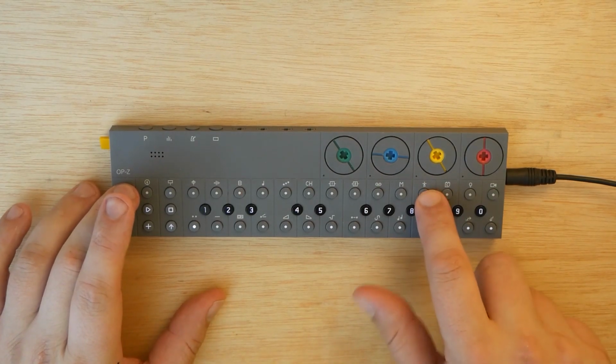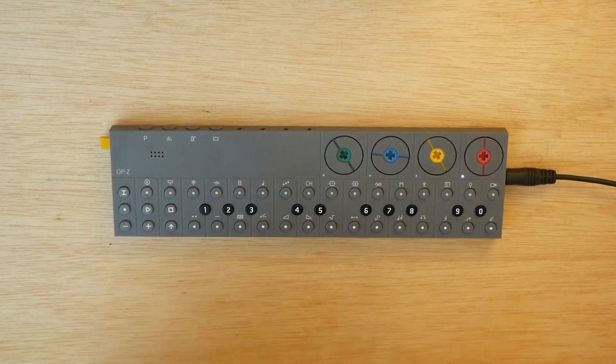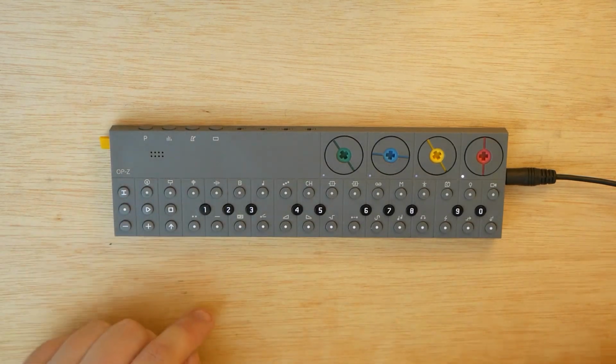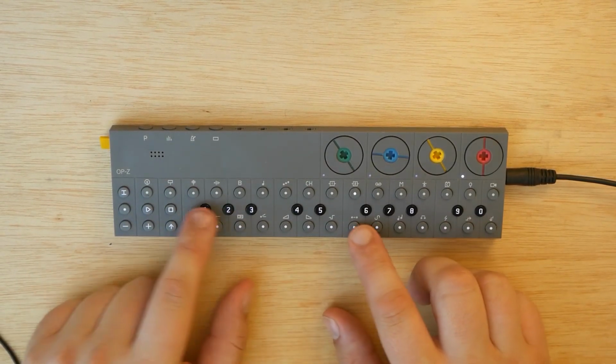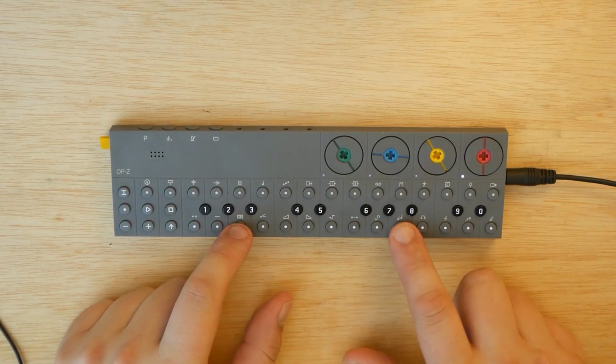So if we did go to the master track, we could still affect all of the tracks as well as just the synth or the percussion. And of course, all you got to do that is just hold the same key in both octaves, and then you'll affect the percussion and the synth tracks.